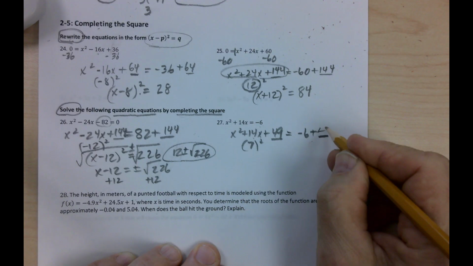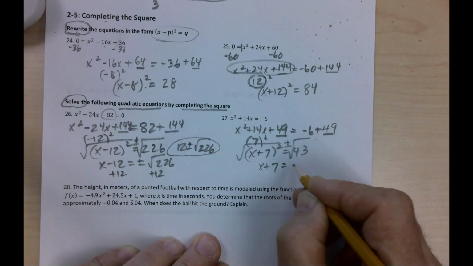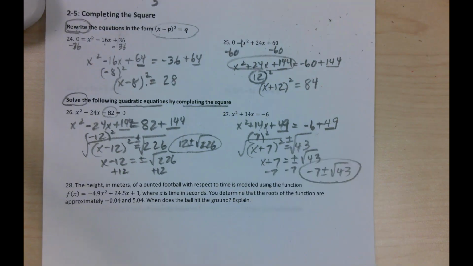Take half, 39 over here. This is x plus 7 squared equals 43. Bada boom, bada bing, do the right thing. Plus or minus the square root of 43. Subtract 7, negative 7. Plus or minus the square root of 43.